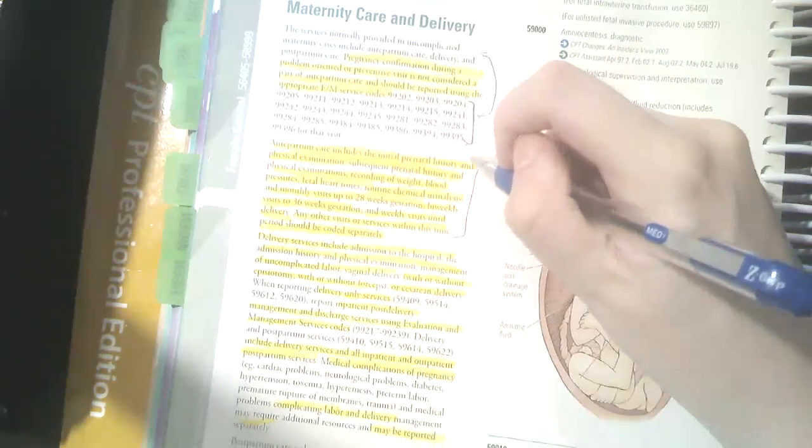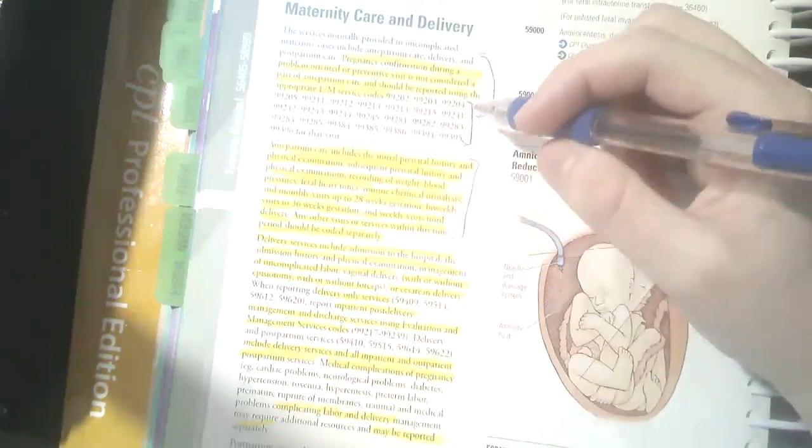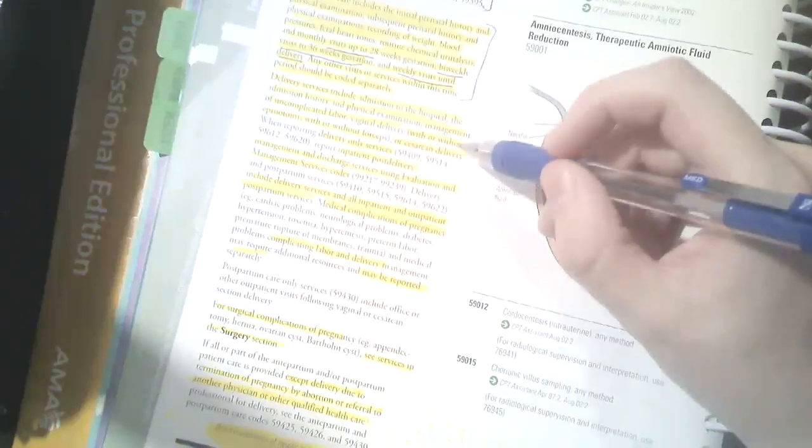This section right here tells us when we would use the antepartum care codes, just for the routine services. And that's usually monthly visits up to 28 weeks, every other week up to 36 weeks, and then weekly visits until the delivery, okay? Then we get into the delivery services, and this explains a little bit about when we use specific delivery service codes.